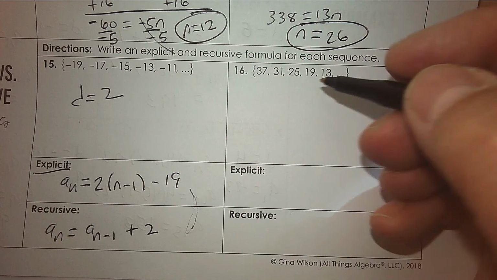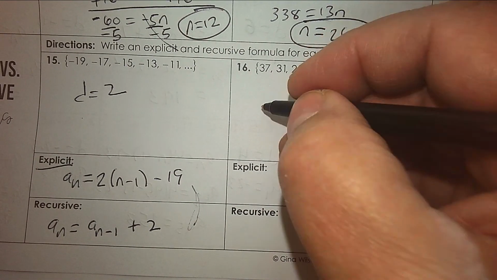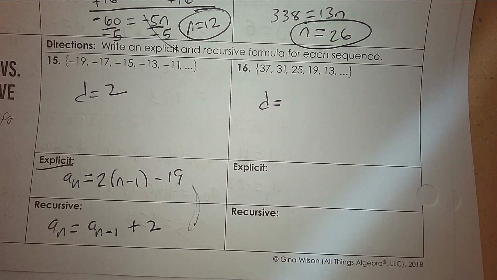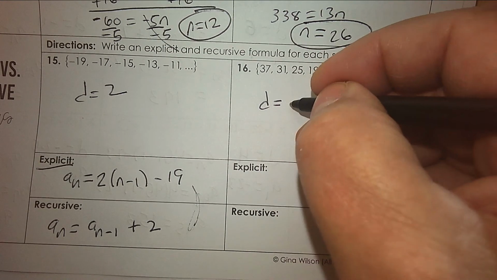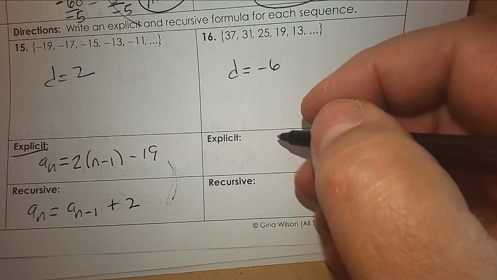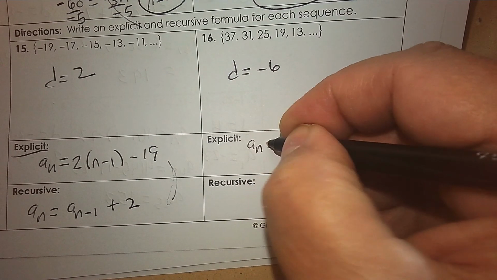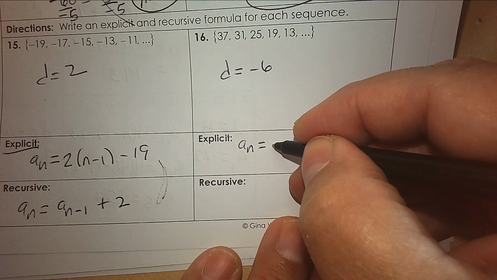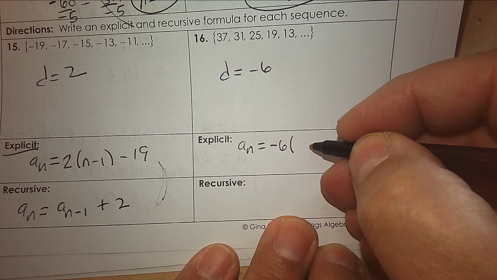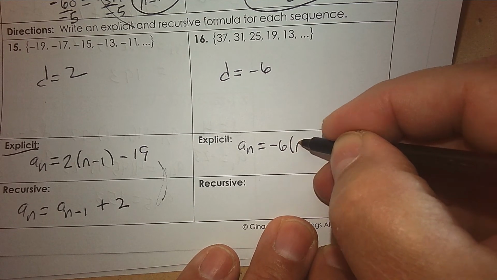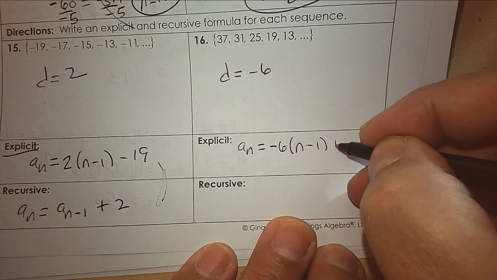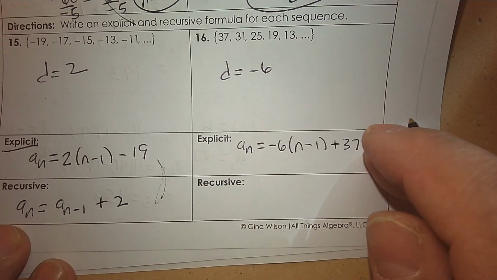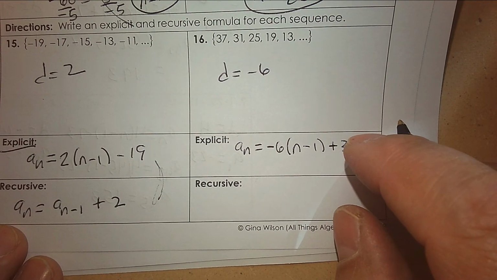Marilyn, is 16 an arithmetic sequence? Why? What is the common difference? Perfect. So, if I'm writing an explicit rule, Nancy, what would the explicit rule be? What should I write down? Negative 6. Perfect. Good job listening. And then recursive, what will that look like?